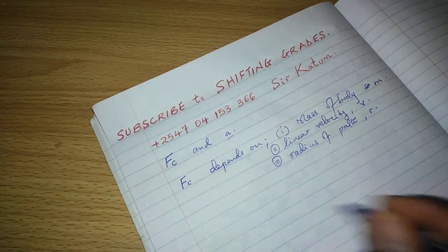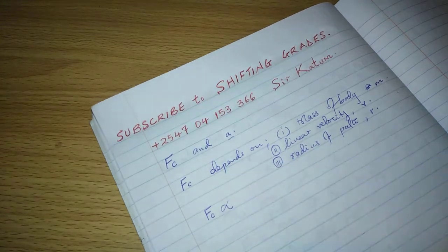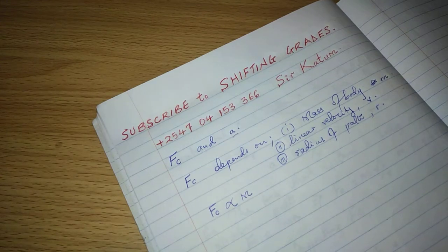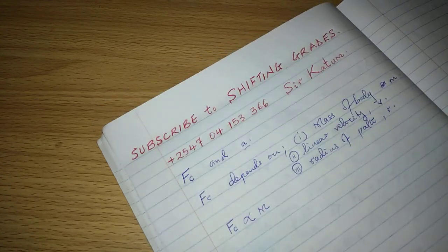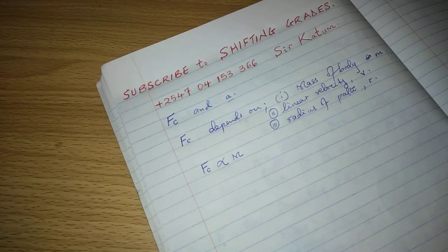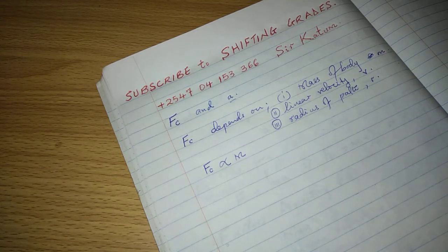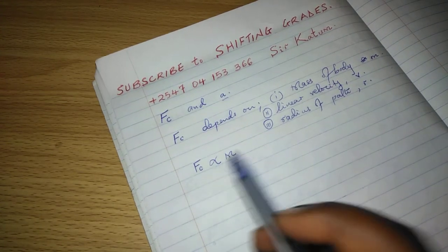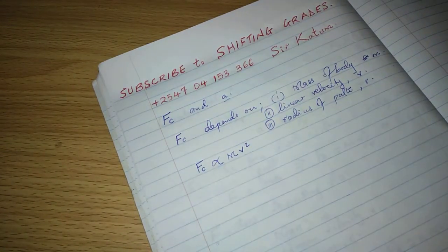These three affect centripetal force such that centripetal force is directly proportional to the mass of the body. So a bigger mass requires a bigger centripetal force to be sustained on the circular path. Similarly, if a body is going at a very high linear velocity, it requires a large centripetal force to be sustained on the circular path, such that the centripetal force is directly proportional to the square of that linear velocity.